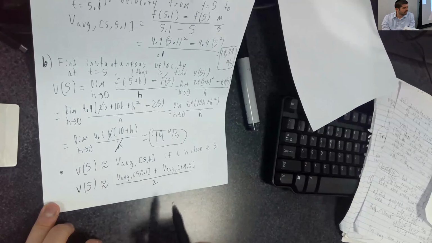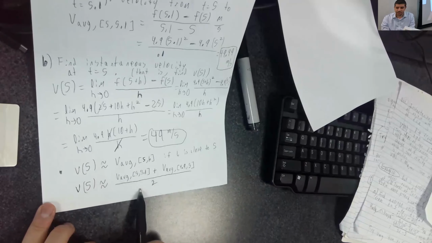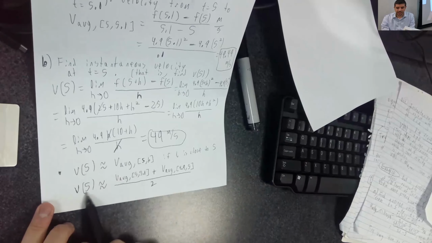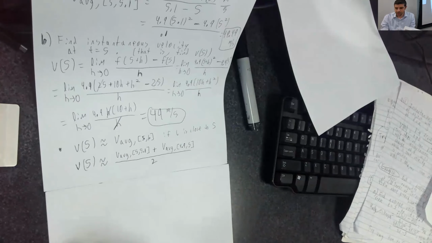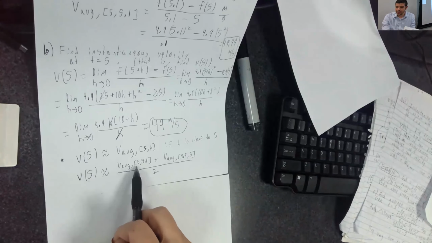Why do they want you to do all this work? Actually, you could prove that this approximation is a lot better than this one. It requires a proof, but when we approximate instantaneous velocity, this approximation happens to be way better.